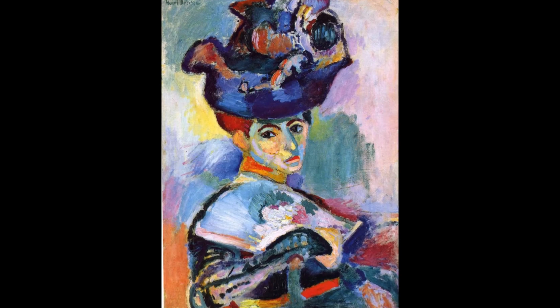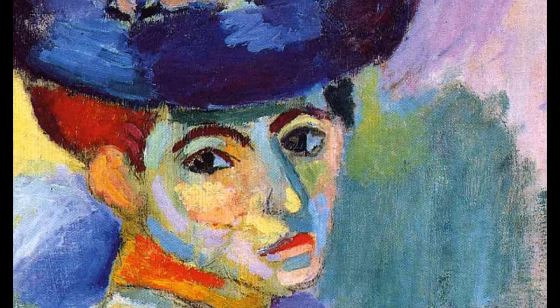In Woman with a Hat, the green face is next to her red hair. Red and green are complementary colors. They are opposite from each other on the color wheel. When complementary colors are used together, they both appear more brilliant.